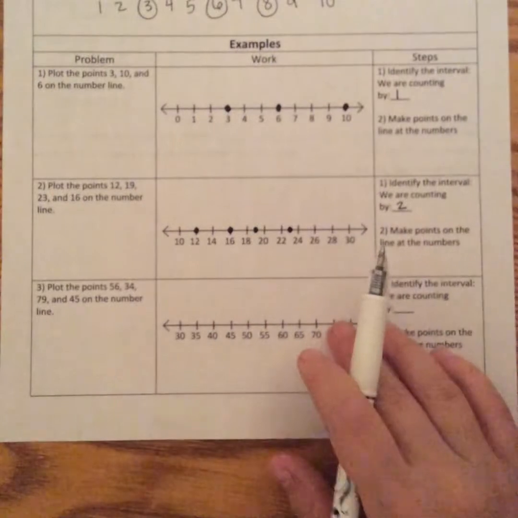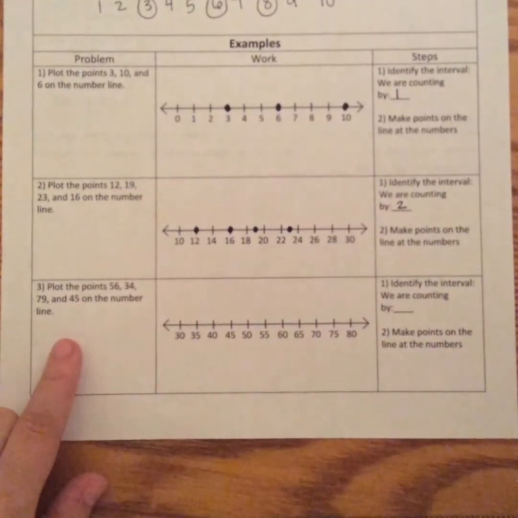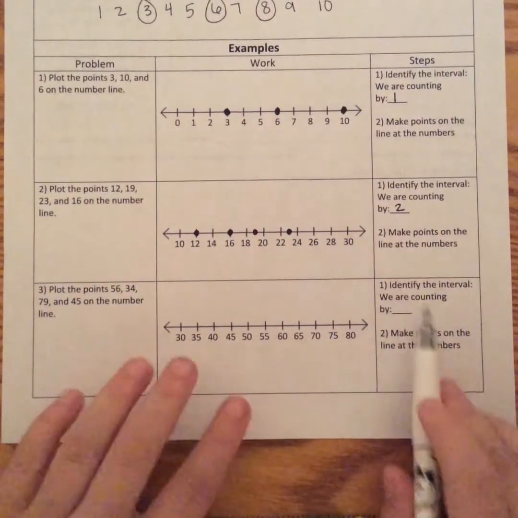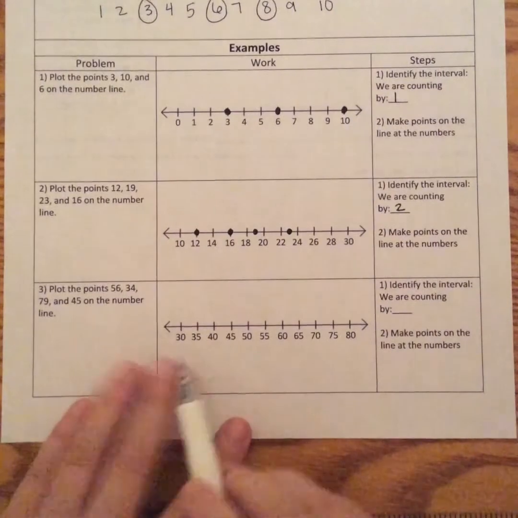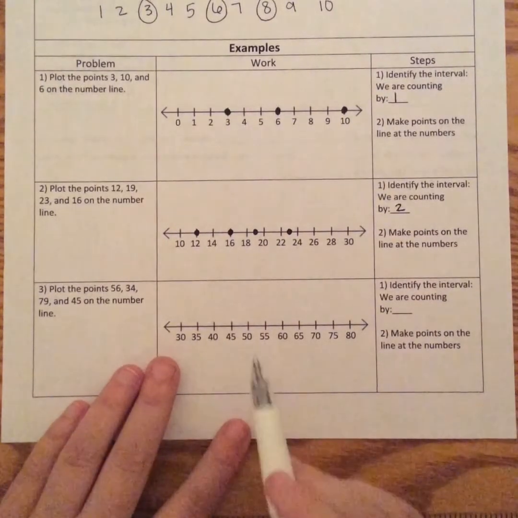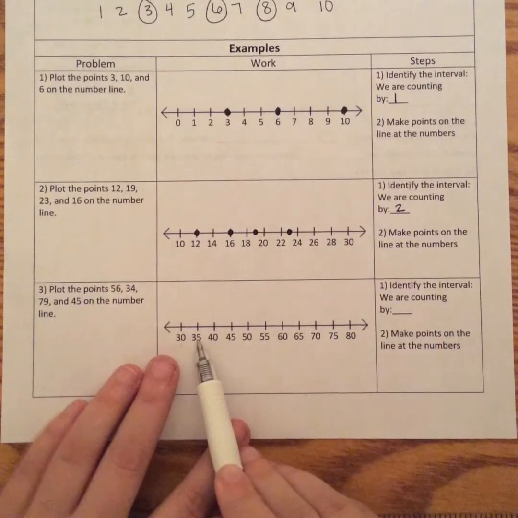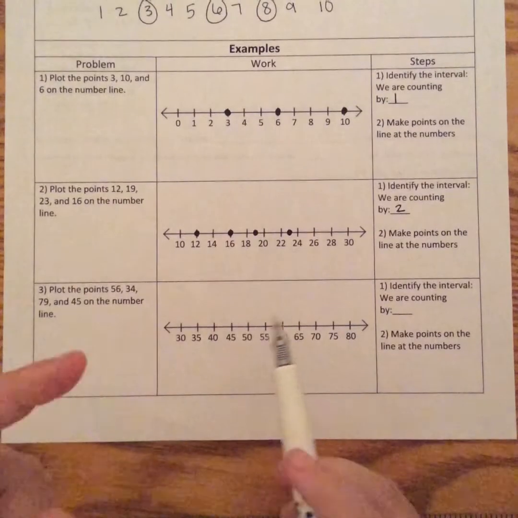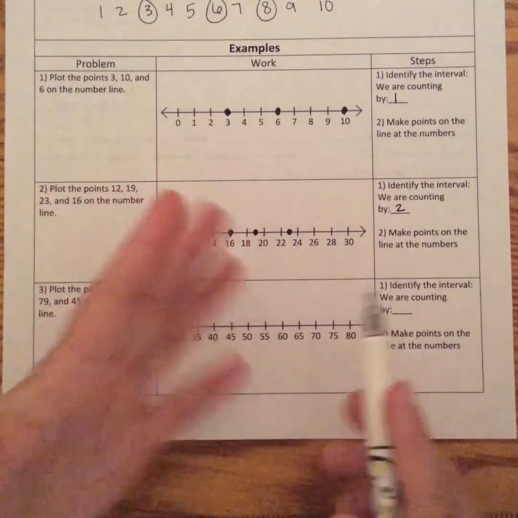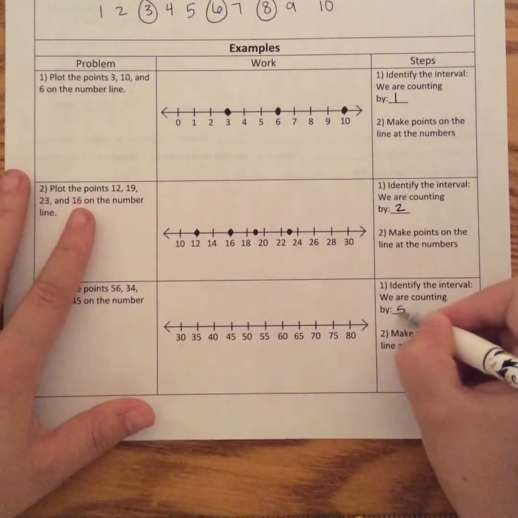All right, last problem on the front side, number 3. We're going to plot the points 56, 34, 79, and 45 on the number line. So we would need to identify the interval. What are we counting by? So it goes 30, 35, 40, 45, 50, 55, 60. So we need to decide how many numbers is it to get from 30 to 35. If you don't know, you count. So 30, 31, 32, 33, 34, 35. So we're counting by 5s because it took 5 numbers there.